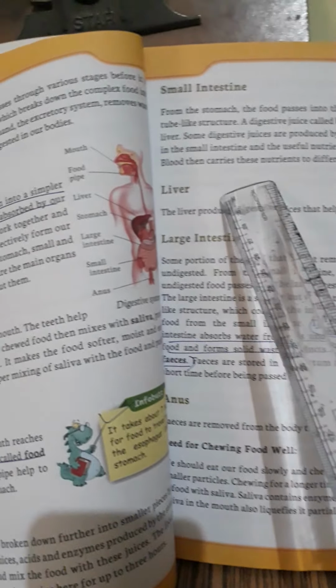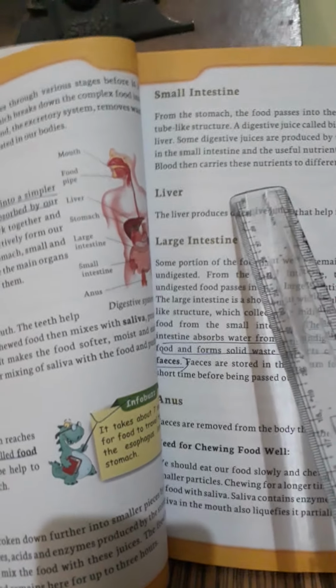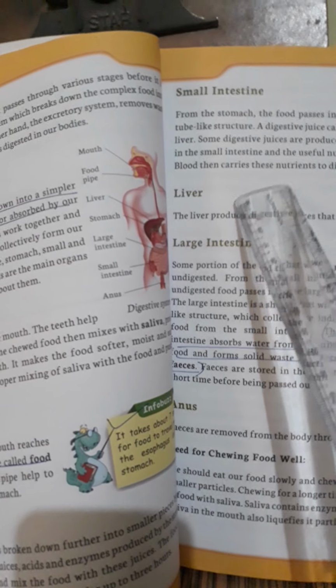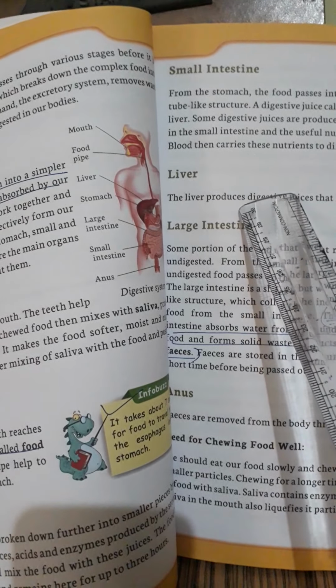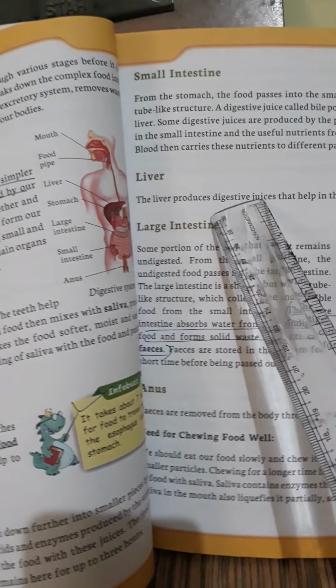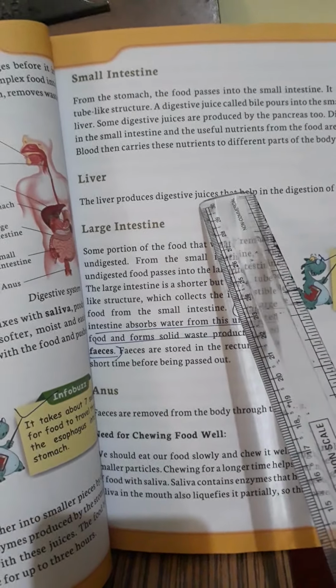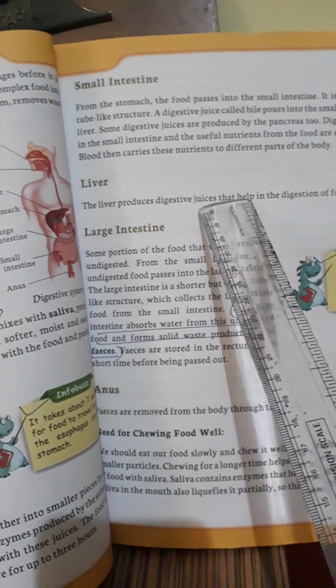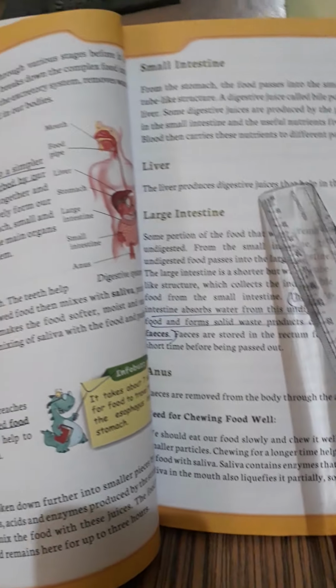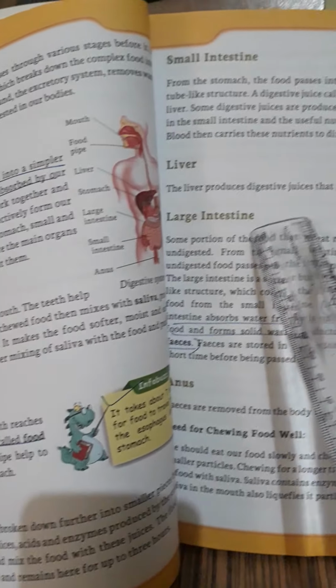Then coming over here to liver. Bile from the liver secreted into the small intestine plays an important role in digesting fat and some vitamins also. It produces certain digestive juices which help in the process of digestion. Then coming to the large intestine.